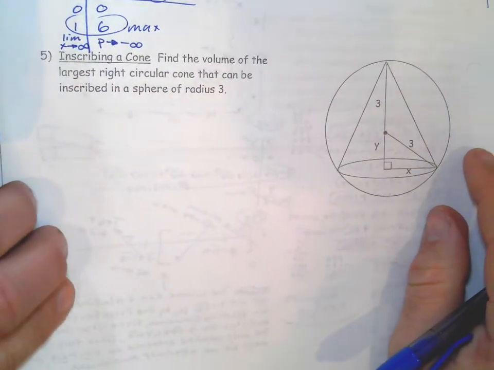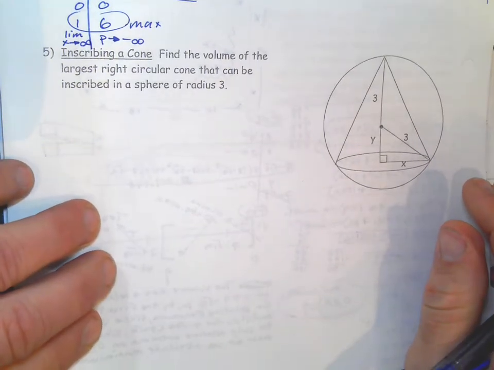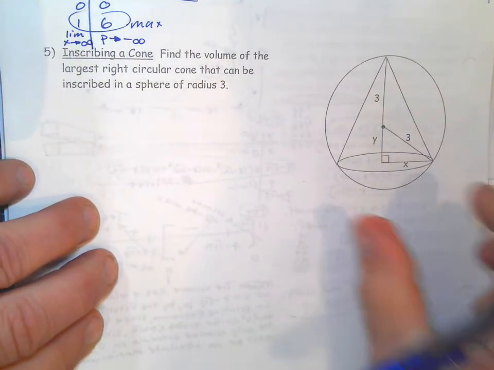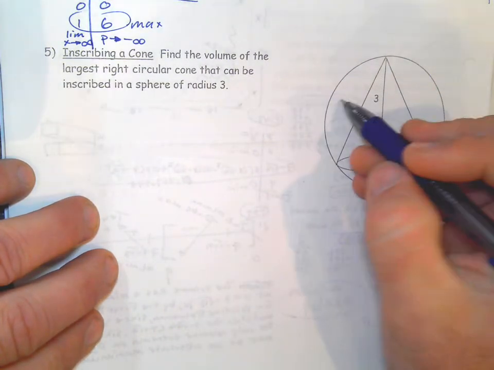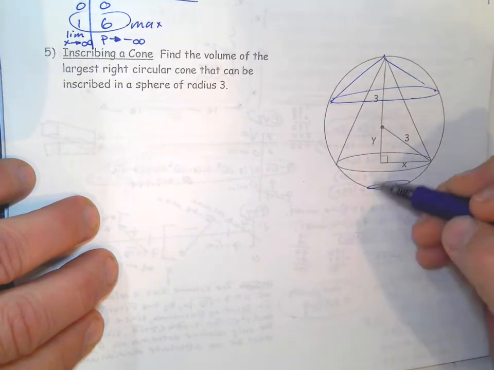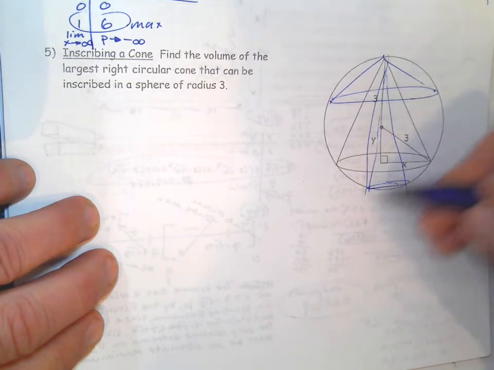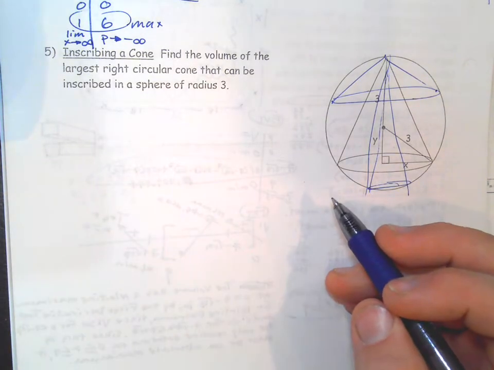Okay, that's justification. Inscribing a cone: find the volume of the largest right circular cone that can be inscribed in a sphere. So you can imagine the sphere, the cone could be higher up. It could be like up here. Yeah, it could be way down here. Be kind of tall and skinny. And there's one that's going to have the biggest volume, but it's stuck inside this sphere. So we got to work within this sphere.